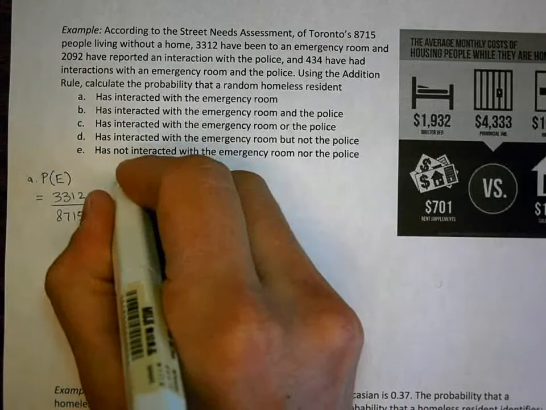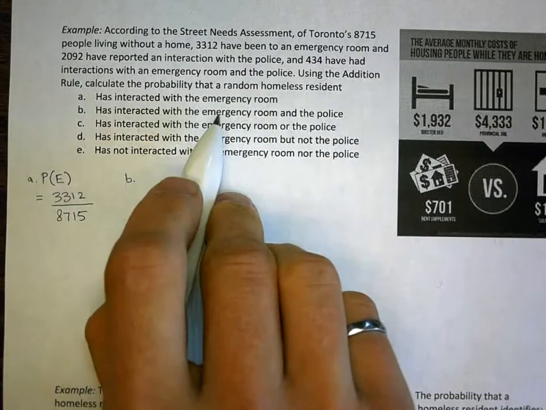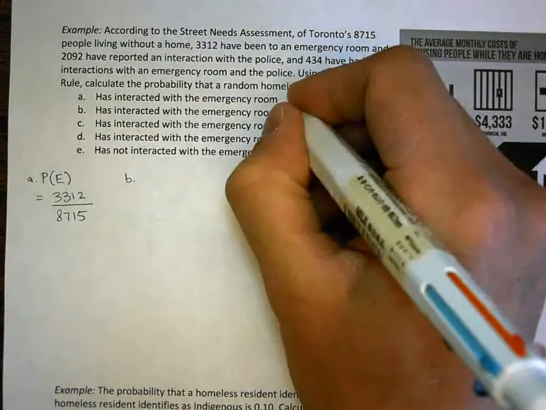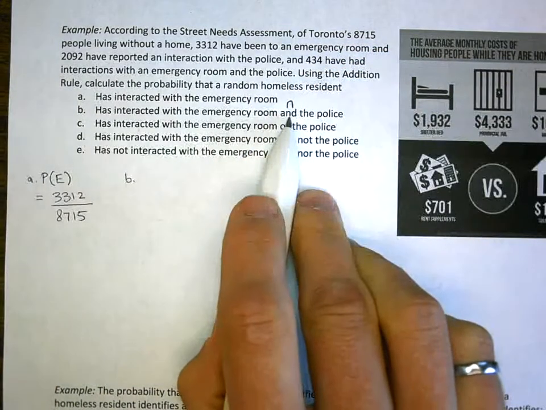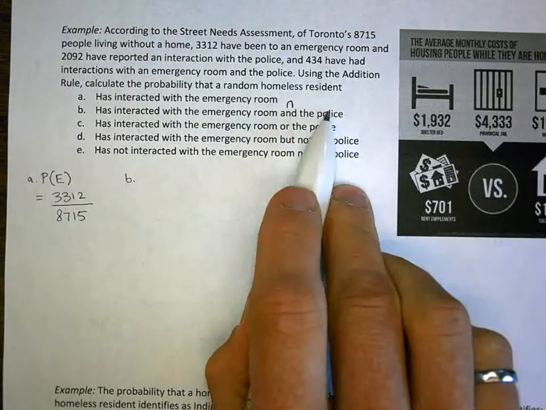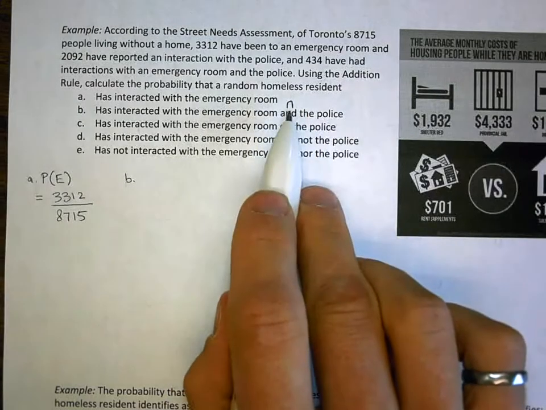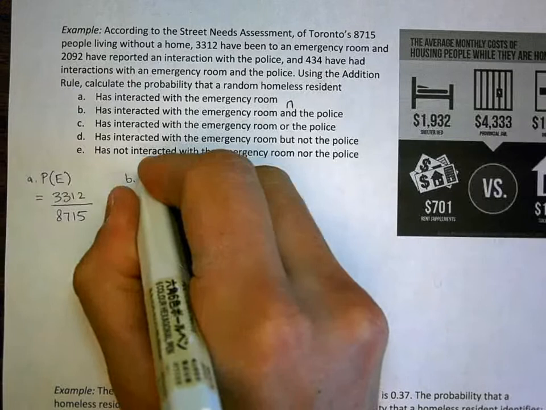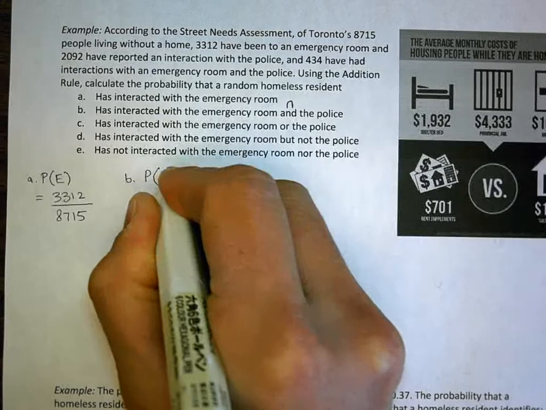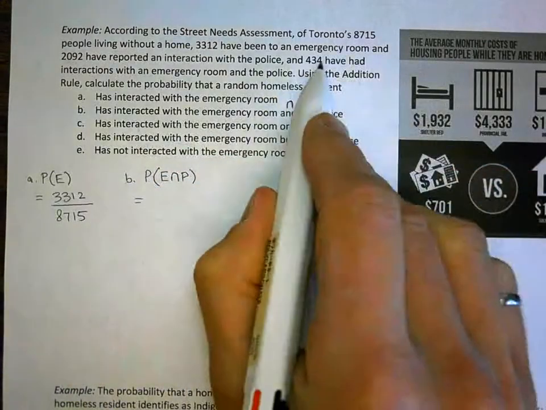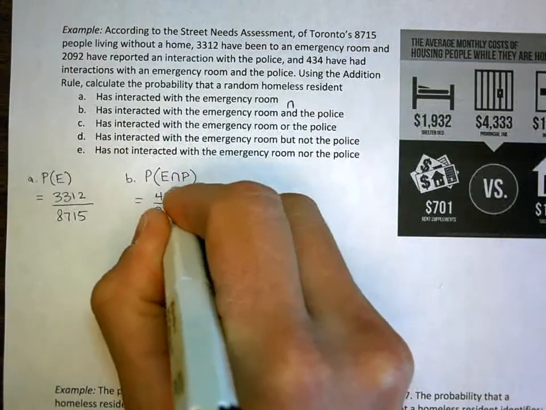Okay, part B. What's the probability that a randomly selected homeless resident has interacted with the emergency room and the police? Well, "and" really means the intersection. And that's very rare. That means you have to have both of these things happen. If you can imagine the Venn diagram, you're talking about that little intersection where both circles overlap. So this would be the probability of E and P, emergency room and police interaction, and that was given in the question. 434 have interactions with both, over 8,715.